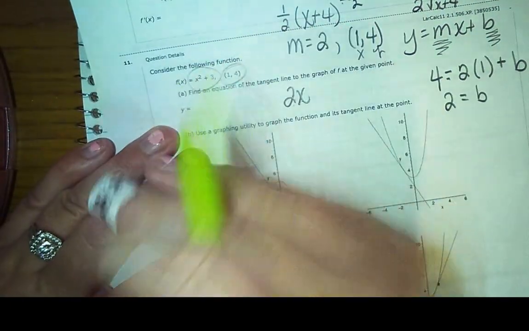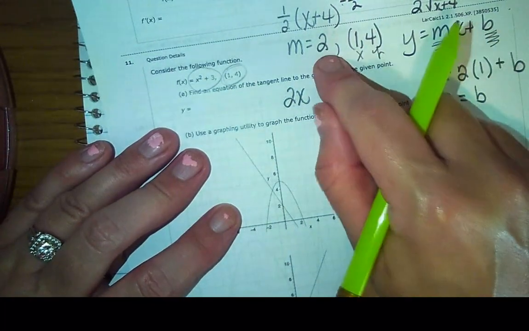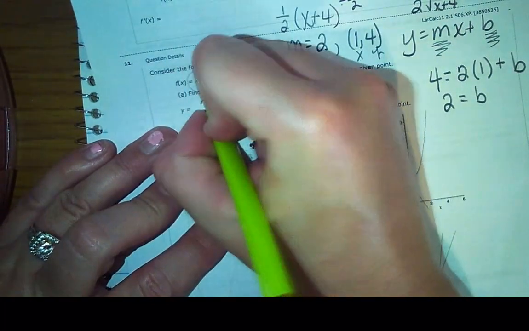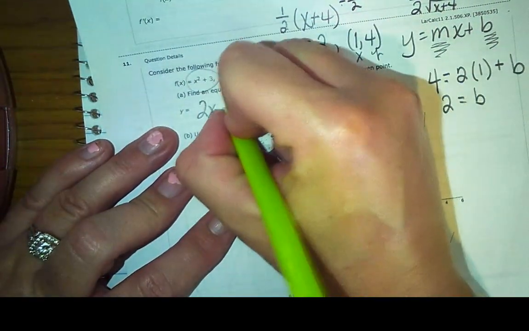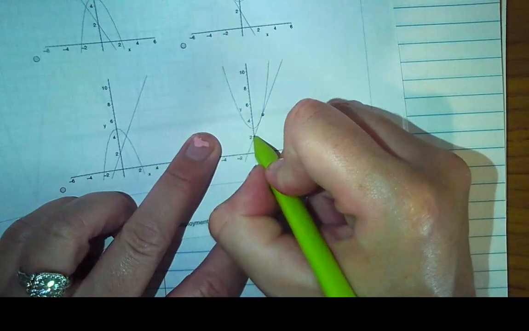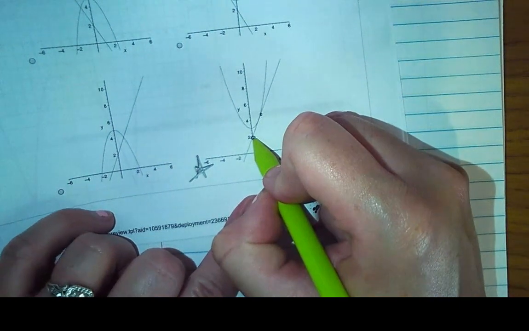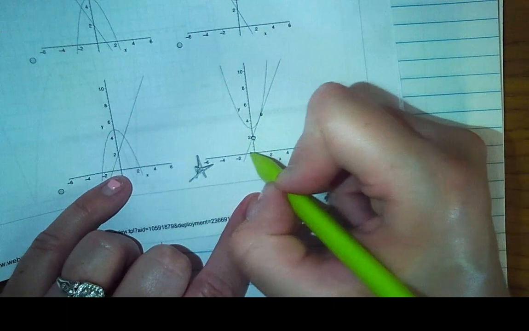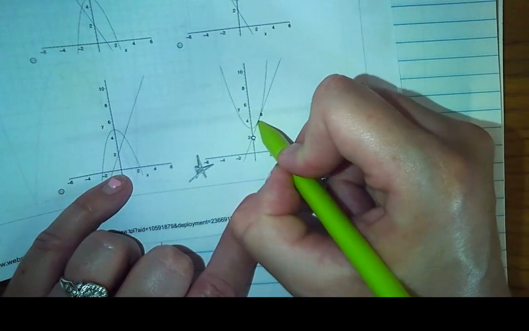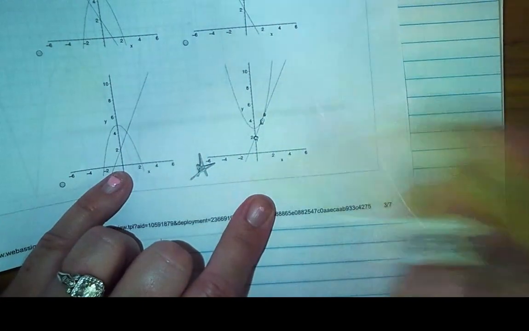I have y equals m. What was your slope at that singular point? The slope at that singular point is 2. And where does it cross the y-axis? It crosses the y-axis at positive 2. So if we look at this, that should make sense because it's crossing the y-axis at positive 2. And then if you count it off, you're going to find out that the point (1, 4) is right there-ish in there. So that's your equation of your tangent line.